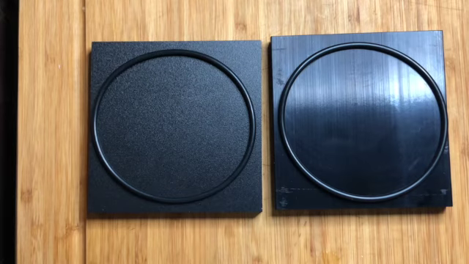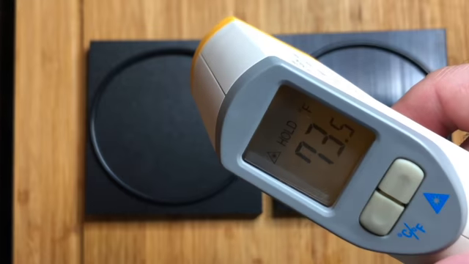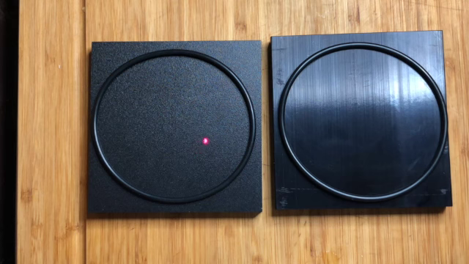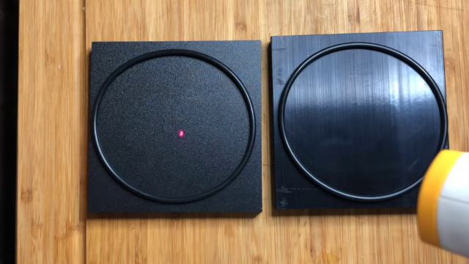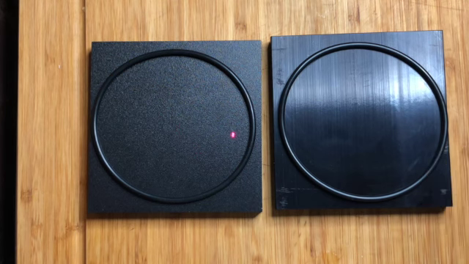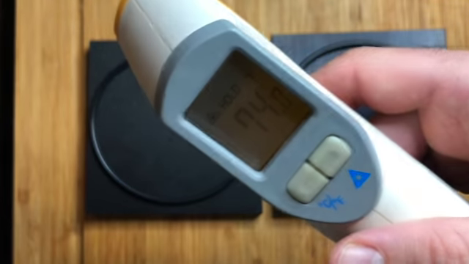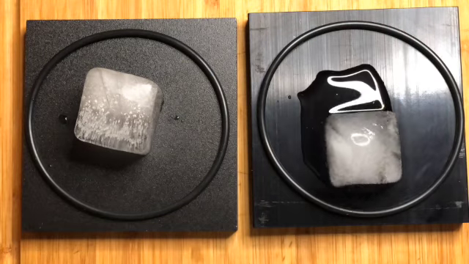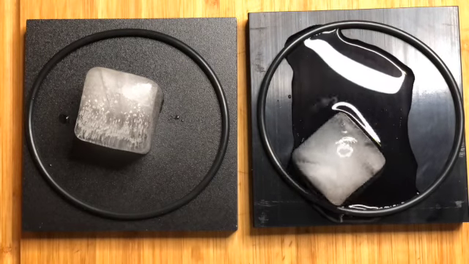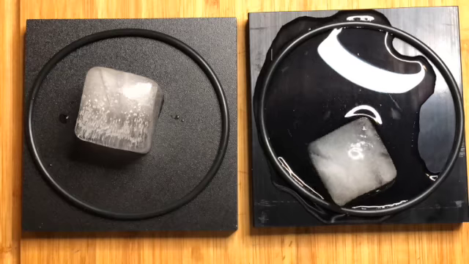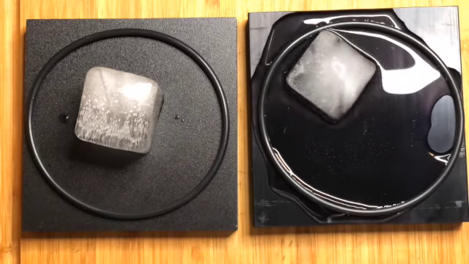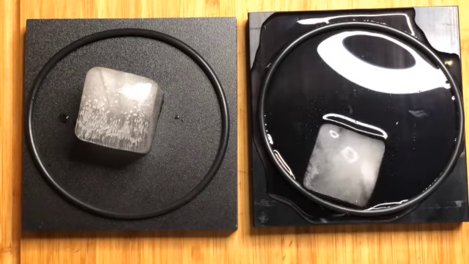Not all materials conduct equally though. Here we have two squares, one made of metal on the right, and the one on the left is made of plastic. The temperature of the right square is about 74 degrees, 73.5, and on the left, the plastic square is about the same, 74 degrees. But let's take a look at what happens when an ice cube is placed on each one. Whoa, clearly that's a pretty big difference. How could this be? They started at the same temperature.